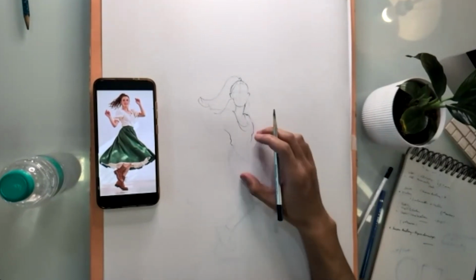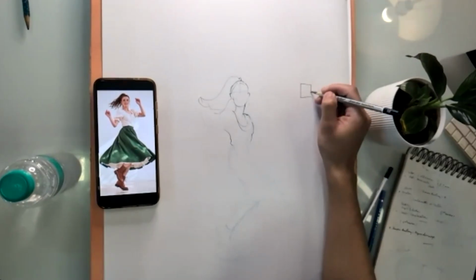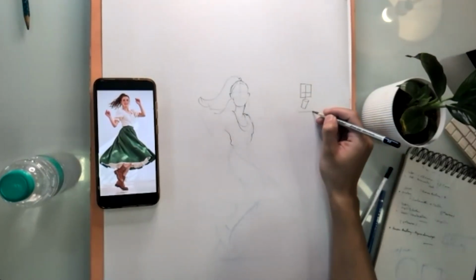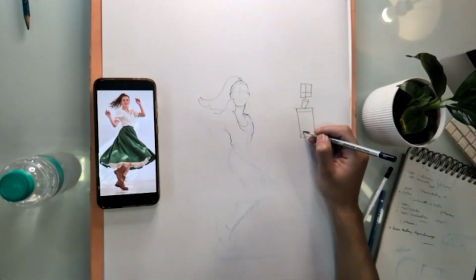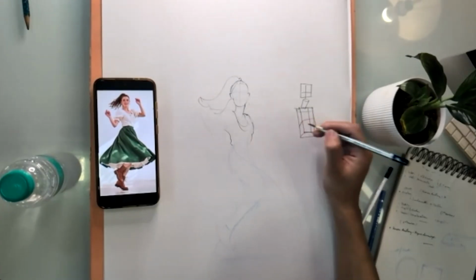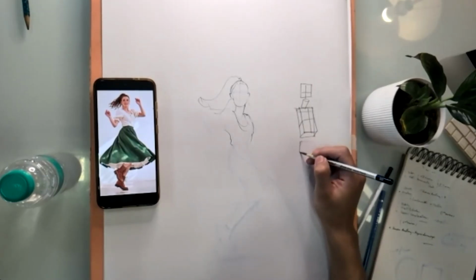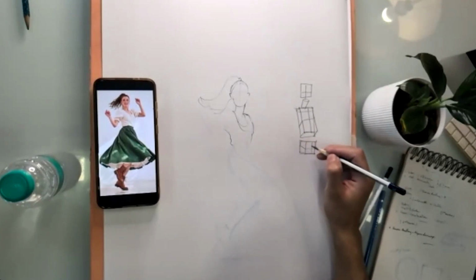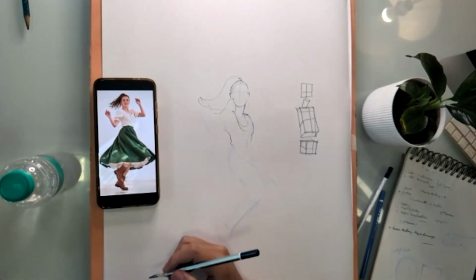Now, if you find this a little bit more difficult, simplify it. See, yes.